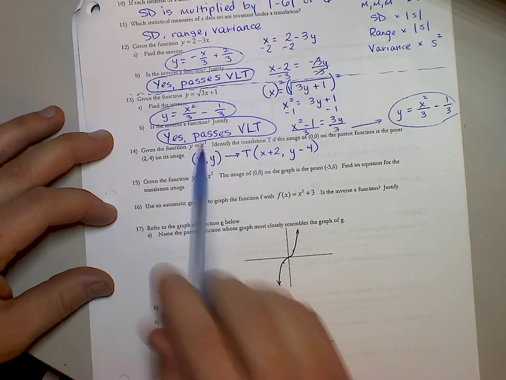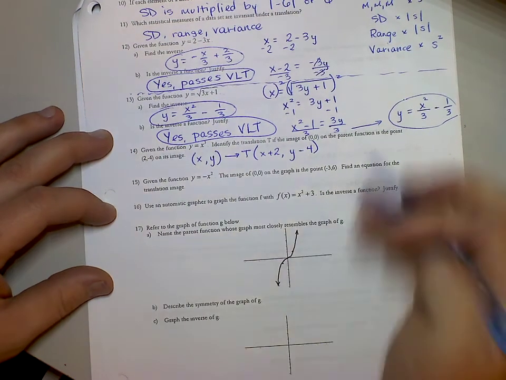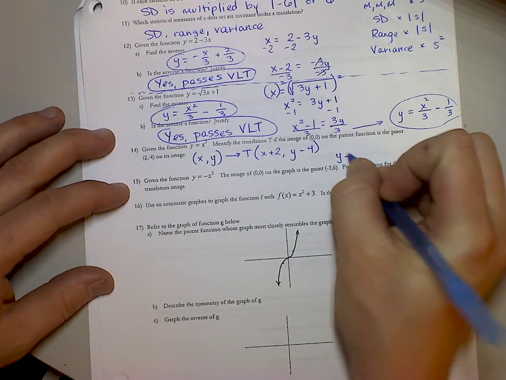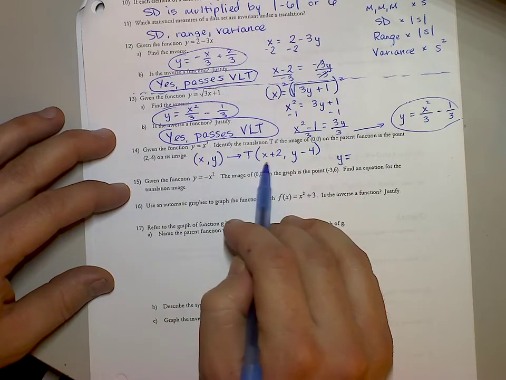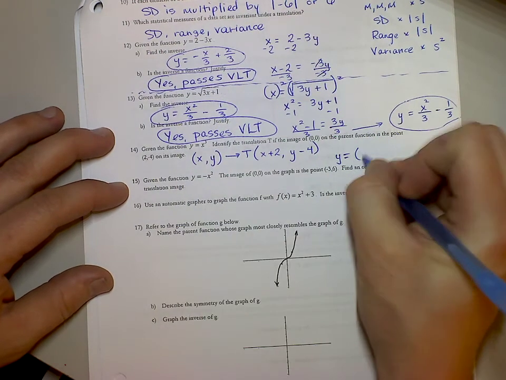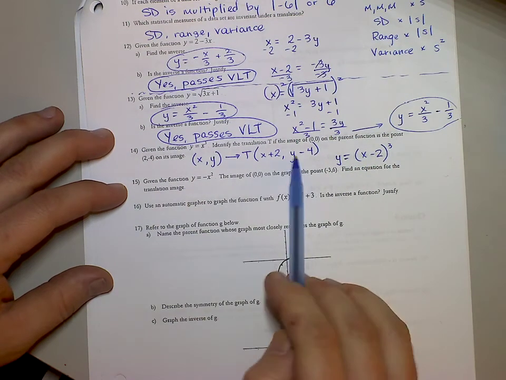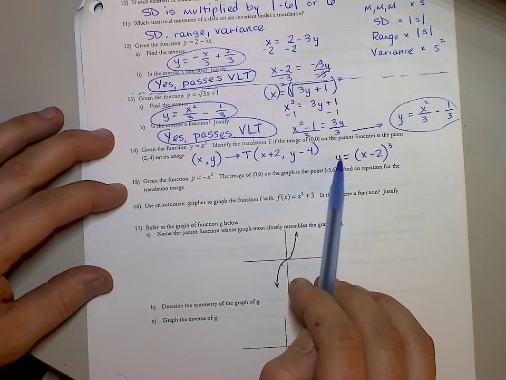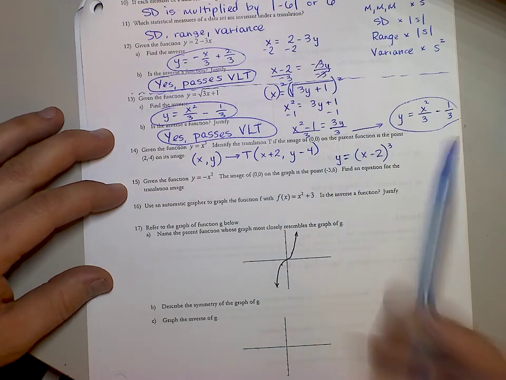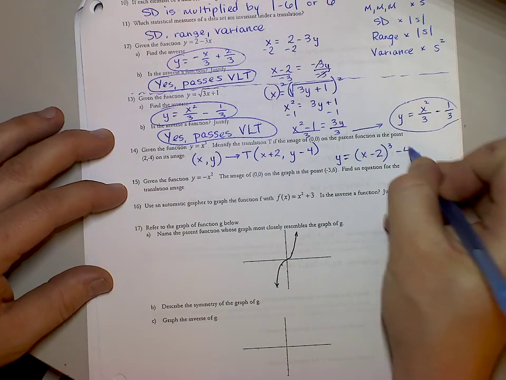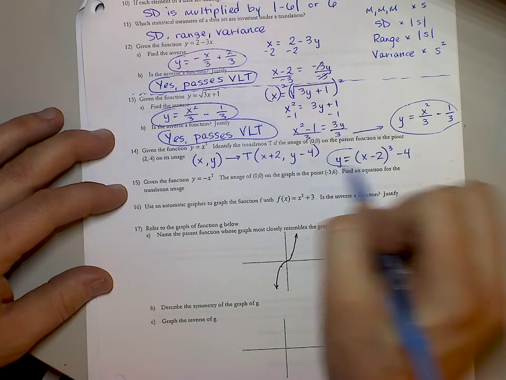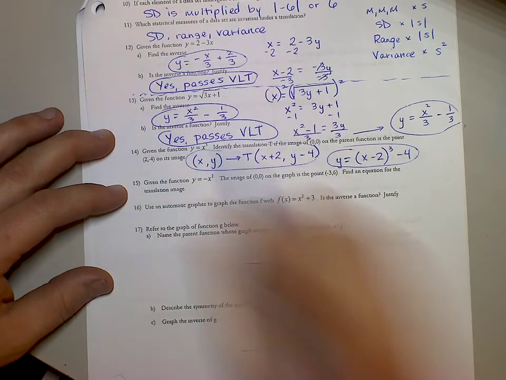If I want to write a new function or new equation for this one, I would write it as y equals, and now instead of just x, it would be the opposite of this, which would be x minus 2 cubed. And I would technically have to replace y with y plus 4 right here. But if this was y plus 4, I'm going to go ahead and subtract the 4 off anyways, so it becomes minus 4. Okay, so my two answers here are that and that.